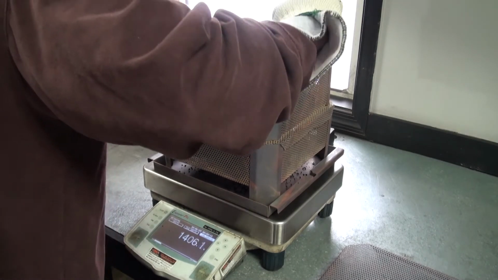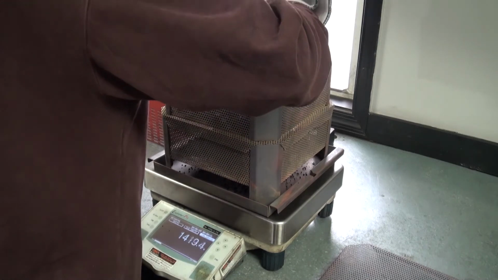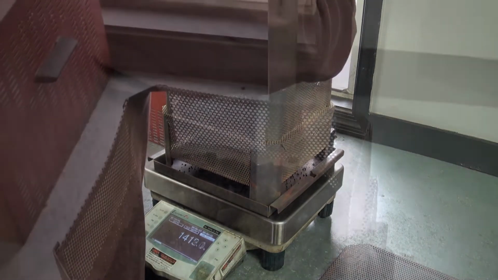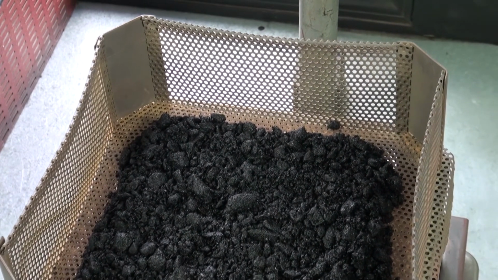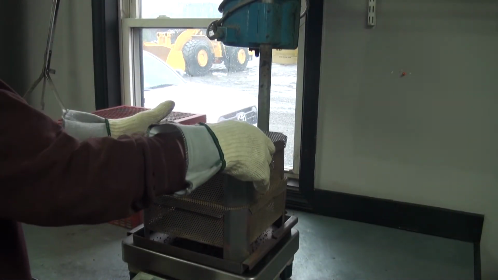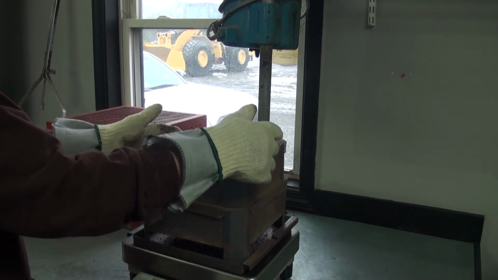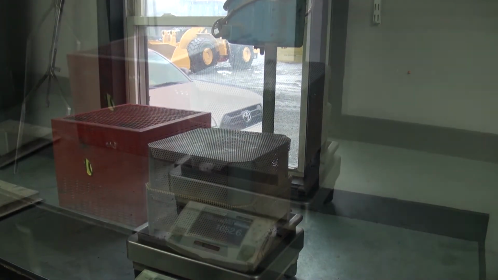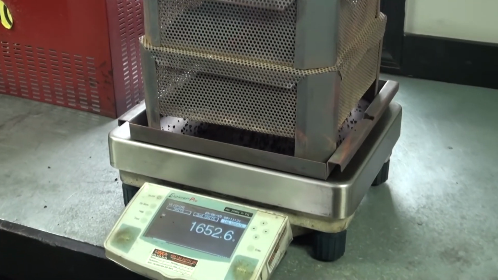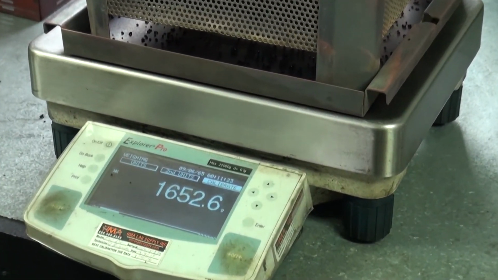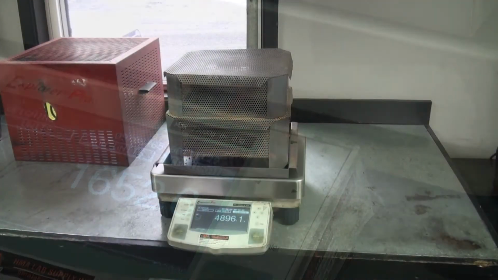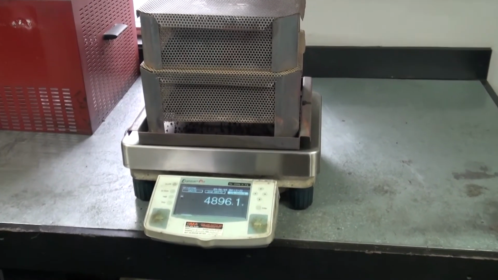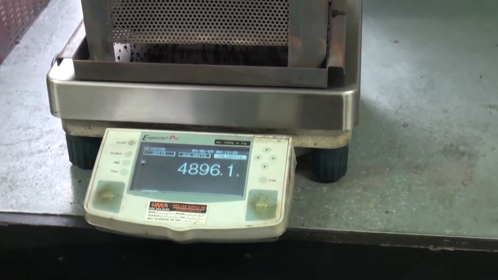Technician now is spreading out the second portion of the sample, making sure it's nice and uniform as well. As you can see again, not touching the outside edges. Now the technician is putting the top back on his basket, and he's going to note this weight, 1652.6. He's also going to note the combined weight, 4,896 grams.